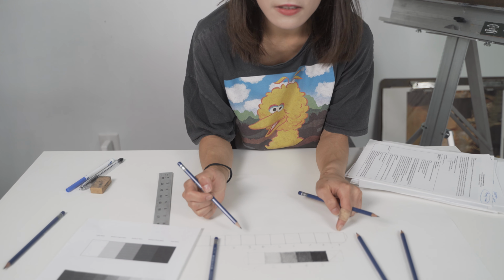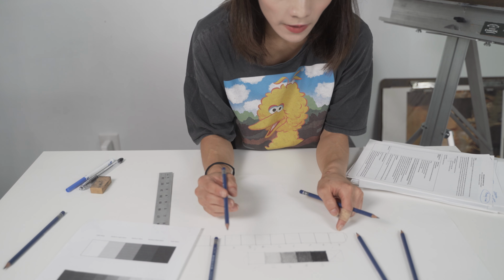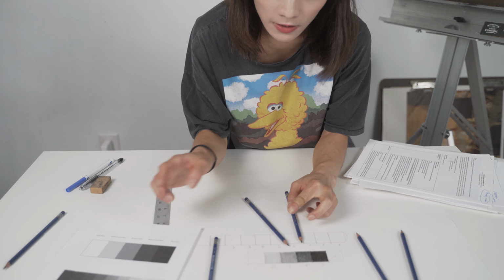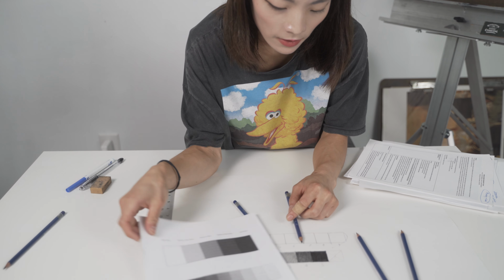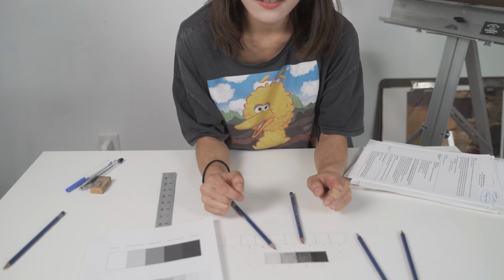So do that with the 9-step as well, and then let me know if you have questions. Once again, you can look at a value scale like this and experiment with the different pencil grades.